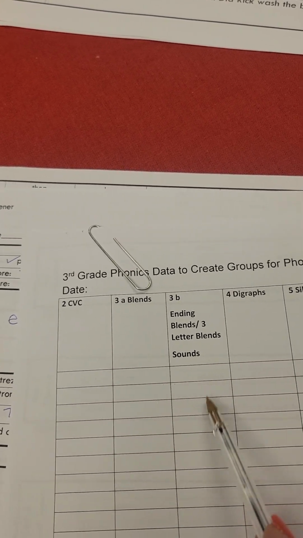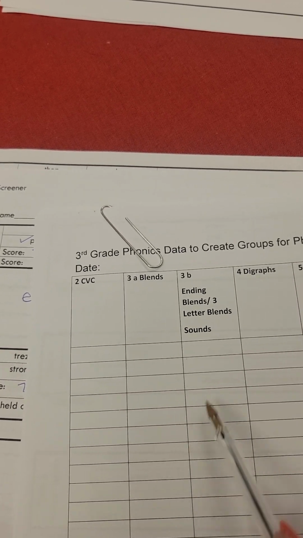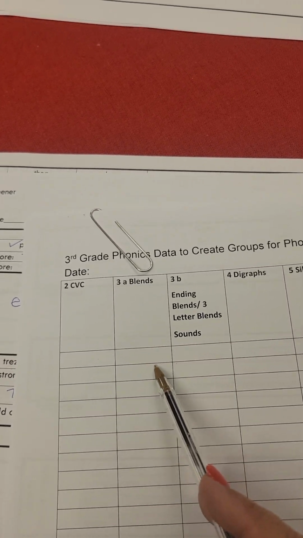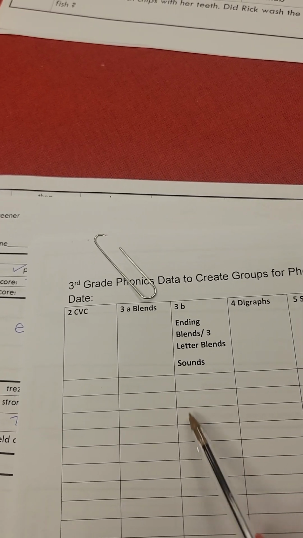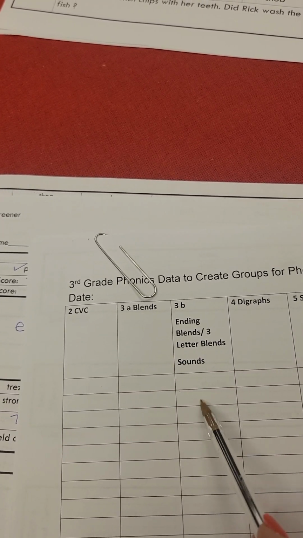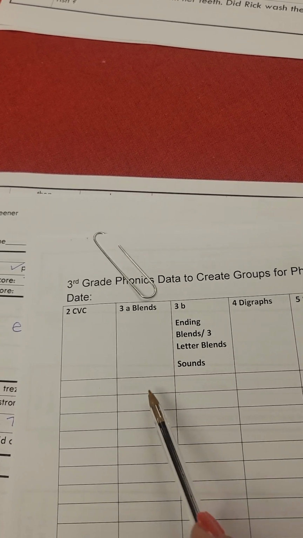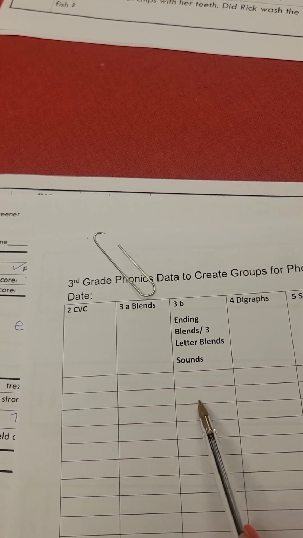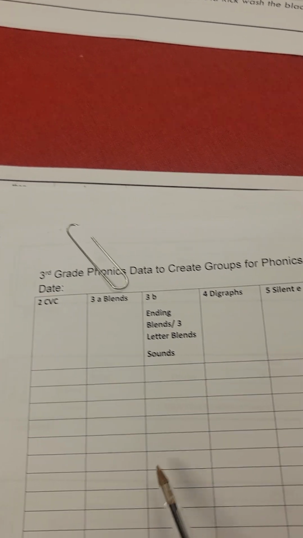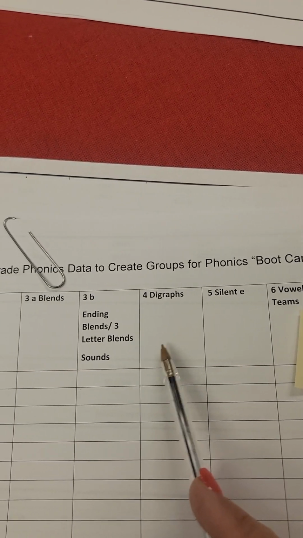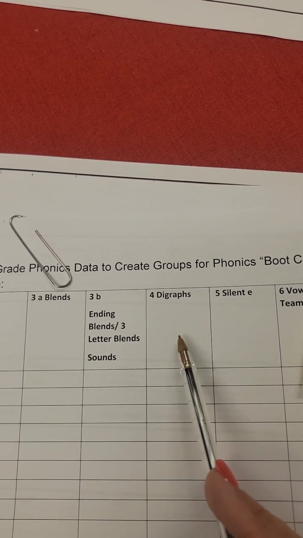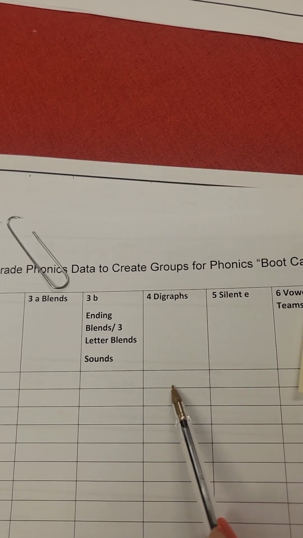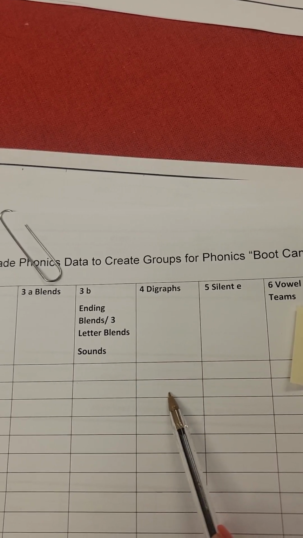Blends is going to be your biggest category, especially probably for third grade, because it's two consonants, and we're blending those sounds together. So it's a tough one. So we separate those out, and if we find that we don't have enough in this group, then we'll combine them together. If they got all the way through all of these and they didn't know all the digraphs, then this is where you would put them.